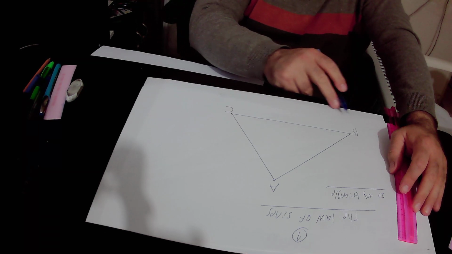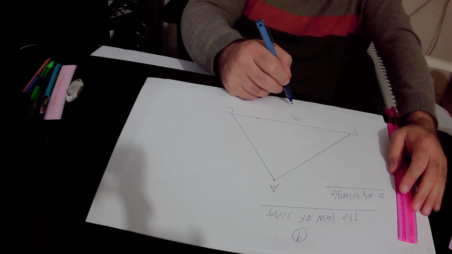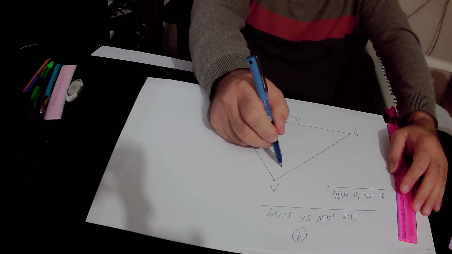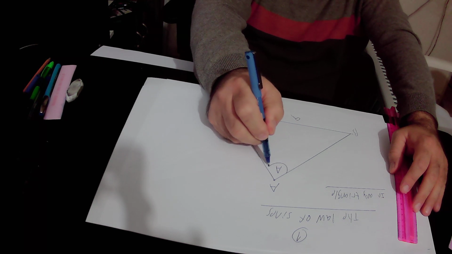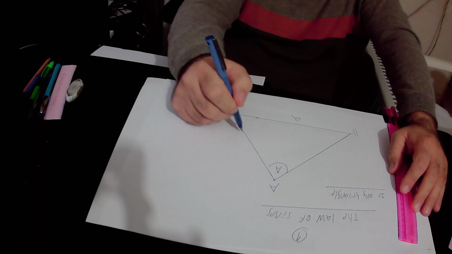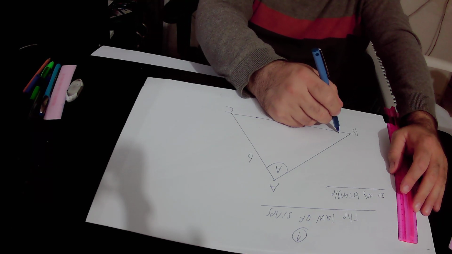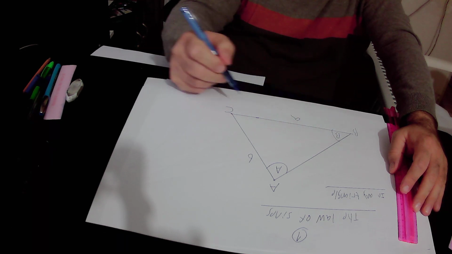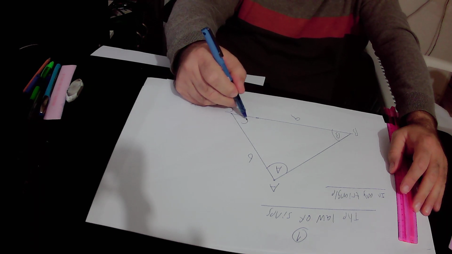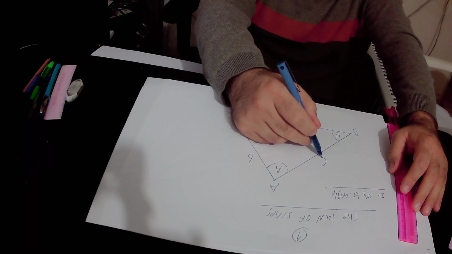We know that the length of side BC is equal to A units, and the angle here is angle A. We also know that the length of side AC is equal to B units, and the angle here is angle B. And this angle is angle C, and the length of side AB is C units.